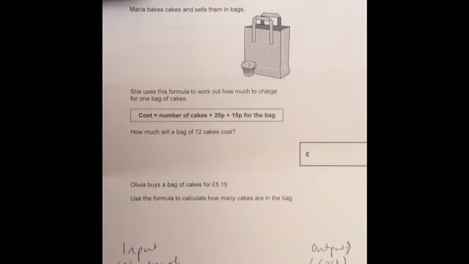So in my function machine, I've got my 12 cakes going in. I'm timesing that by 20. Okay? 2 12s are 24. So 20 must be 240 or £2.40, plus 15, which would be £2.55.